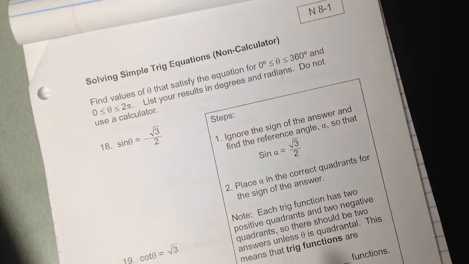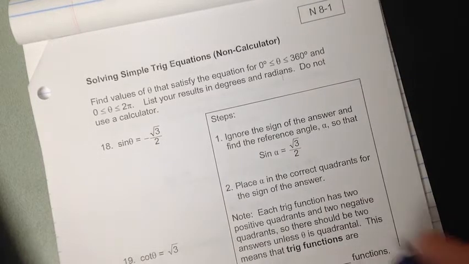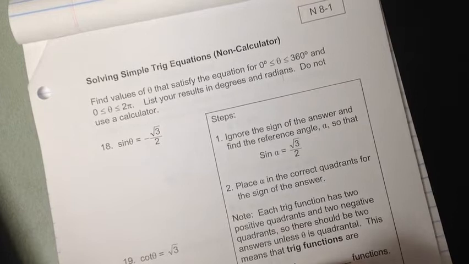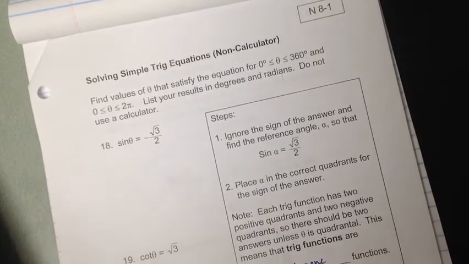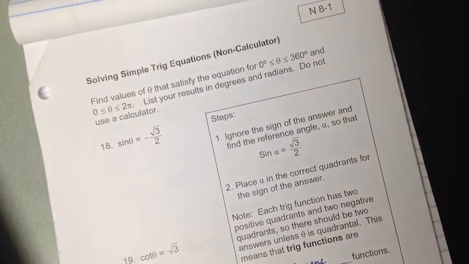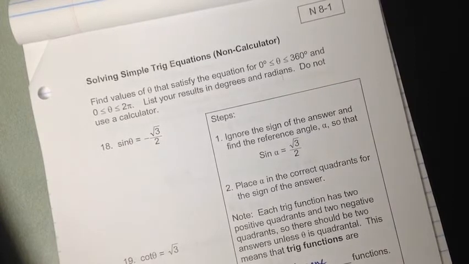This means that, because we're getting 2 answers, trig functions are not one-to-one functions. Trig functions are not one-to-one. They do not pass the horizontal line test.